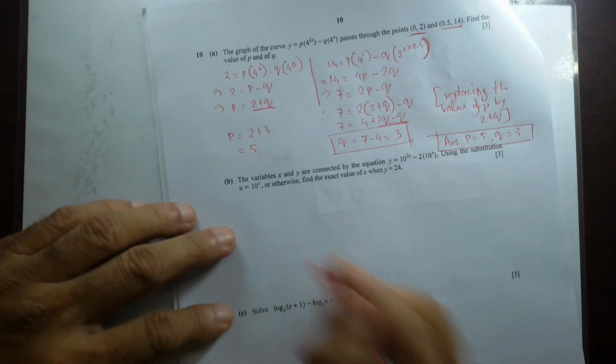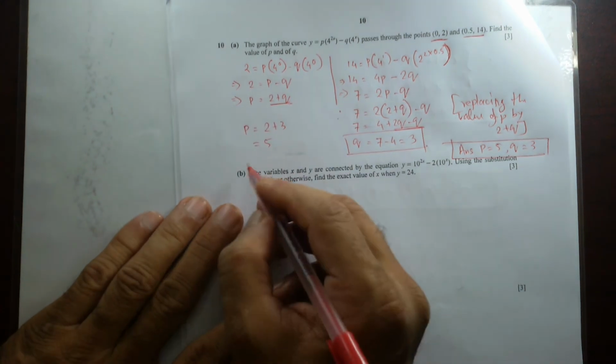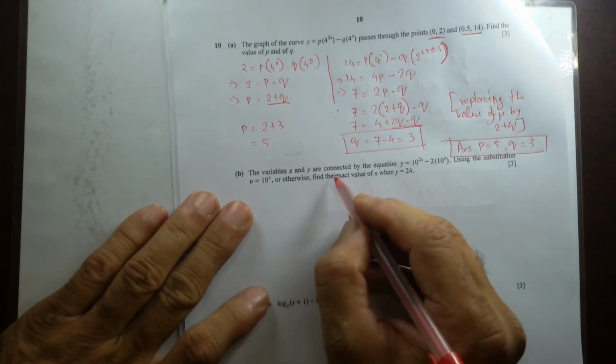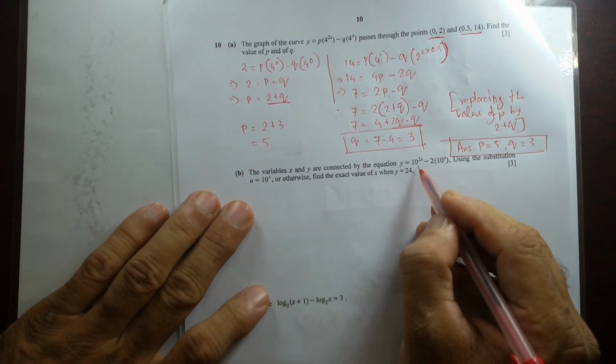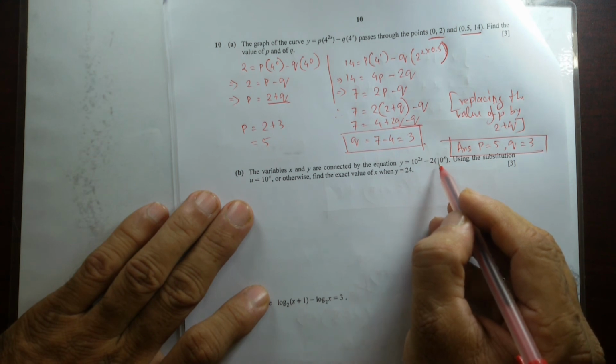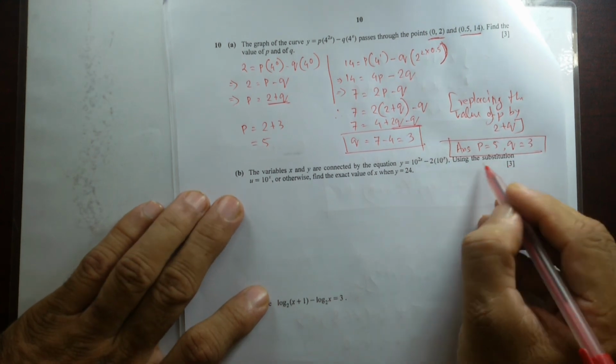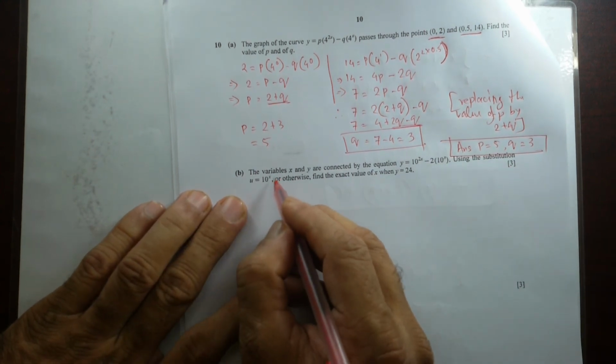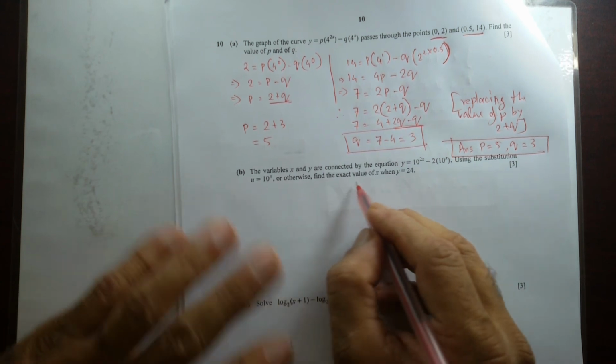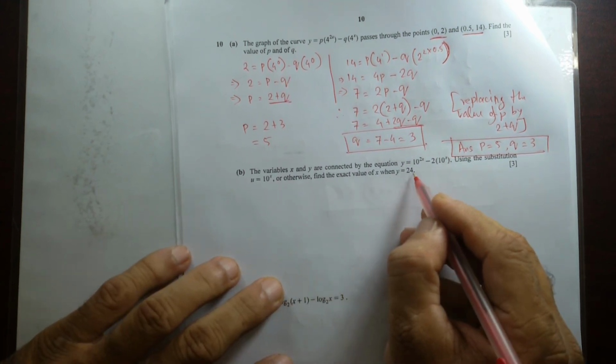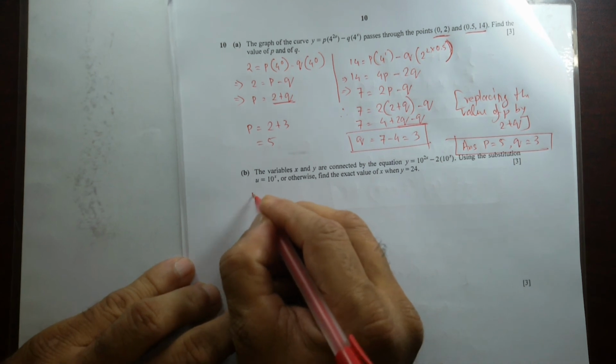Okay, that's that. The second part of the question, part B: the variables x and y are connected by the equation y equals 10 to the power 2x minus 2 times 10 to the power x. Using the substitution u equals 10 to the power x, or otherwise, find the exact value of x when y equals 24. So let me write down this equation.